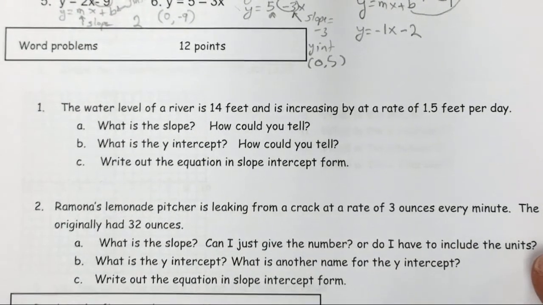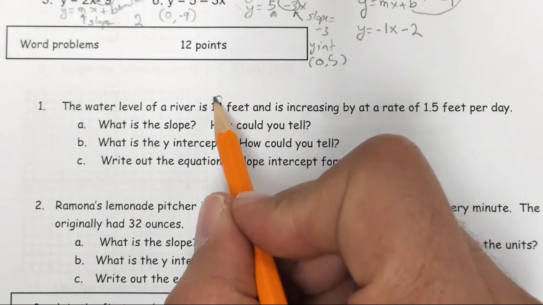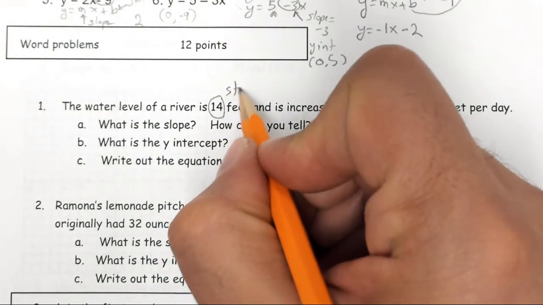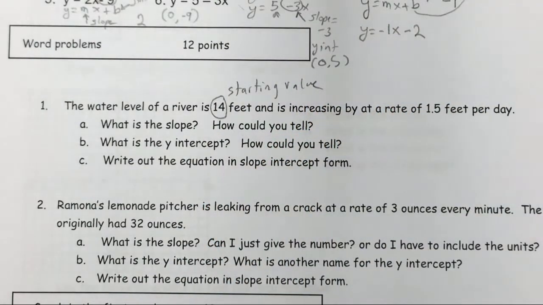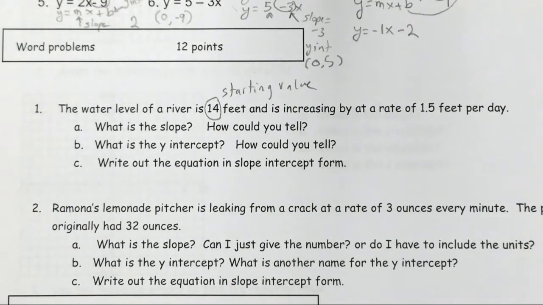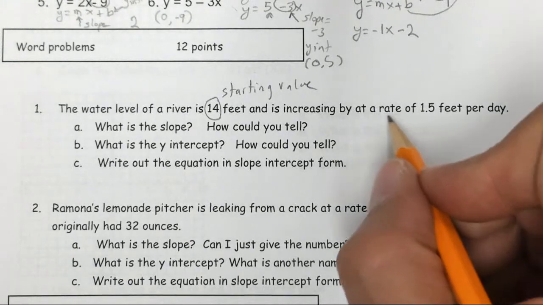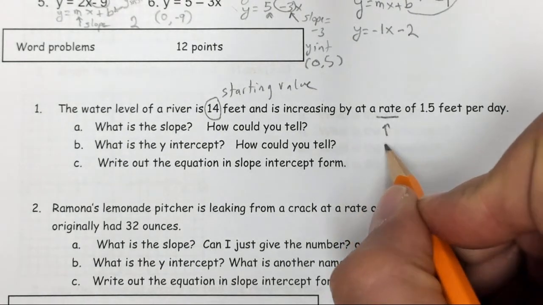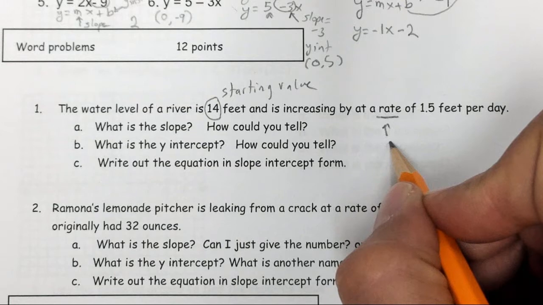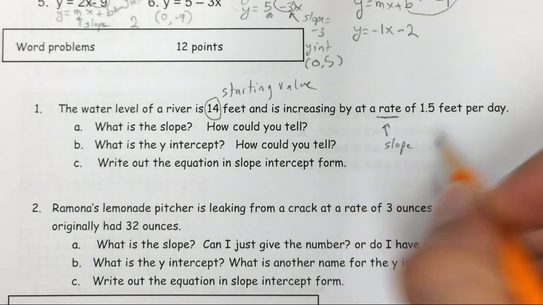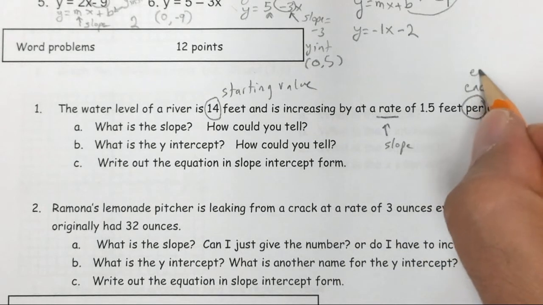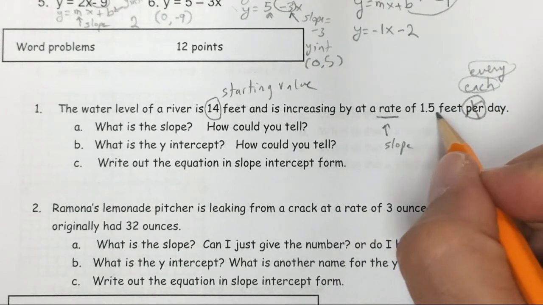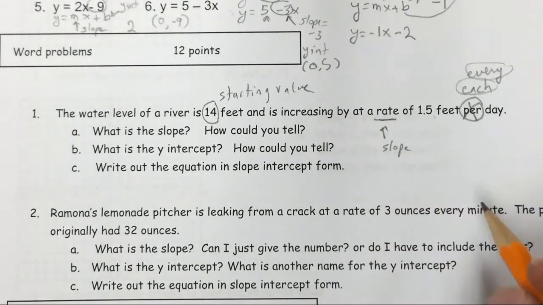Alright, the water level of the river is 14 feet. This is a value of 14, a starting value. And remember, our starting value is always our y-intercept, and is increasing by a rate. The word rate always signifies, well, most of the time signifies the fact that this is the slope. Also the words per, each, and every. These are very big clues that this right here, the number right next to it, is going to be the slope.